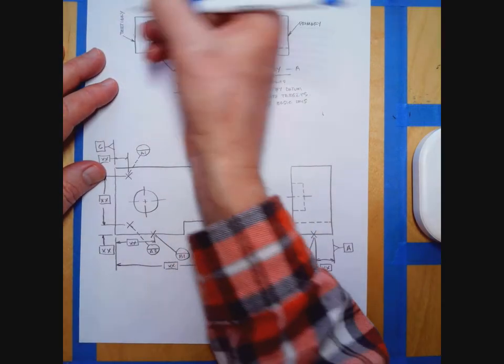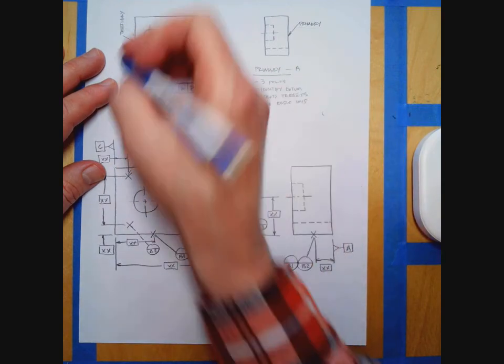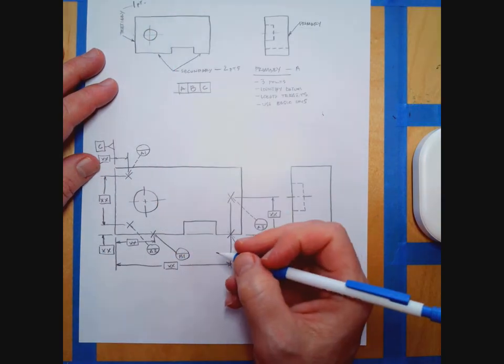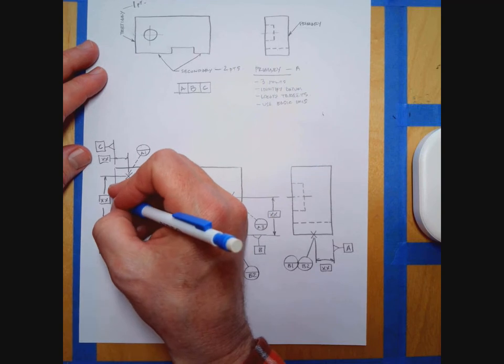And now let's go to our tertiary. And our tertiary, right, if 3 was our primary, 2 points are our secondary, our tertiary is going to be 1 point. So we only need 1 point to find C. And I want to balance it, so I'm going to put it right in the middle here.